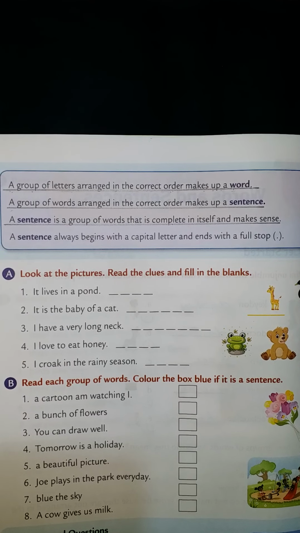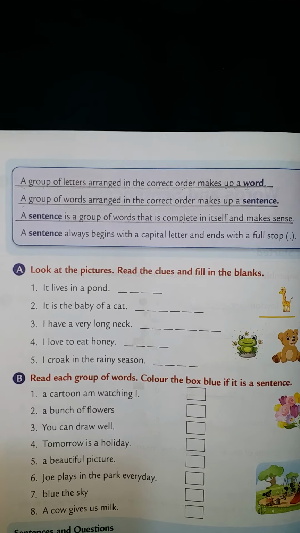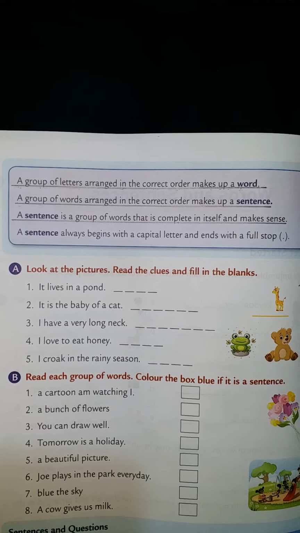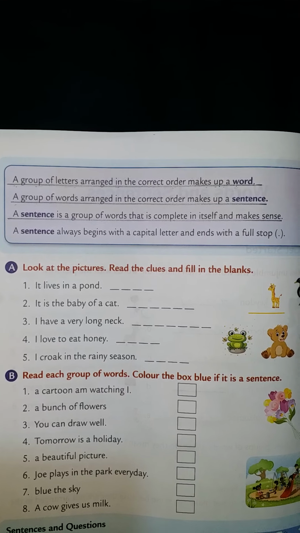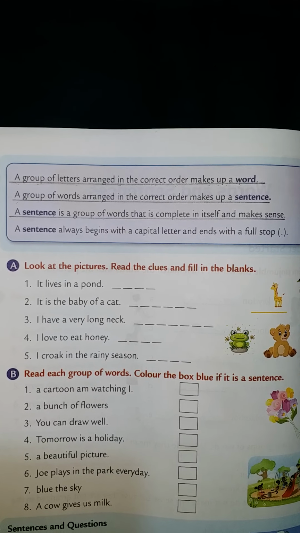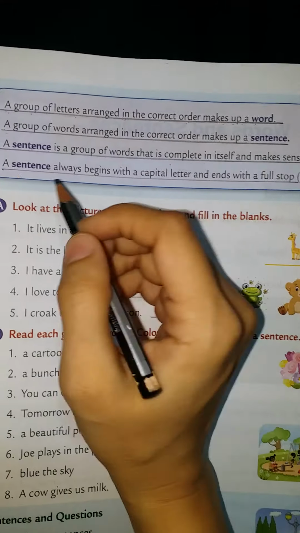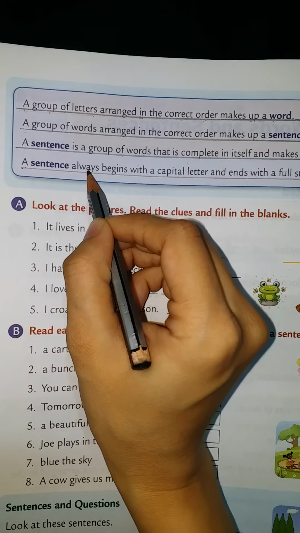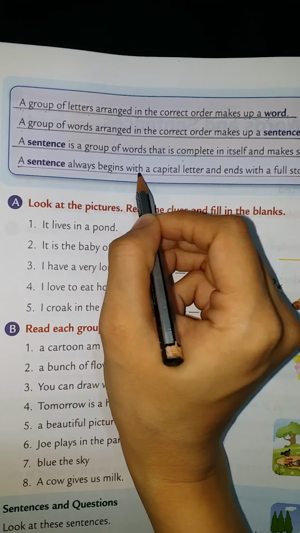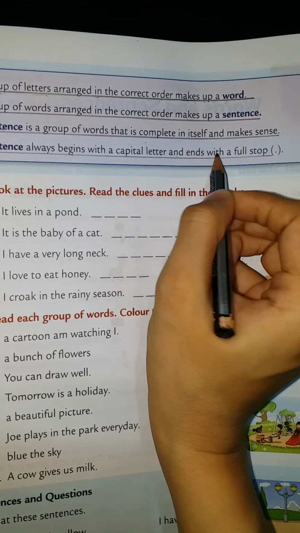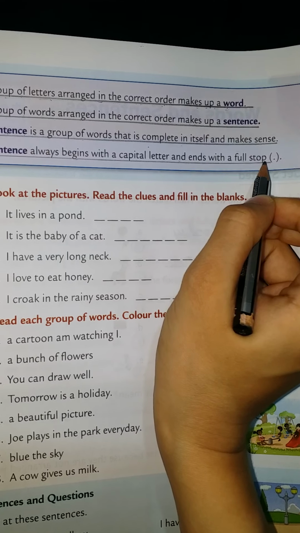Now the next thing which you have to remember is a sentence will always begin with a capital letter and it will end with a full stop. Now repeat this. A sentence always begins with a capital letter and ends with a full stop.